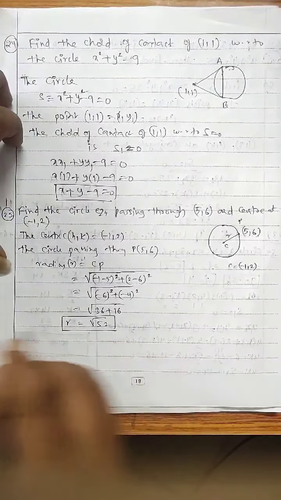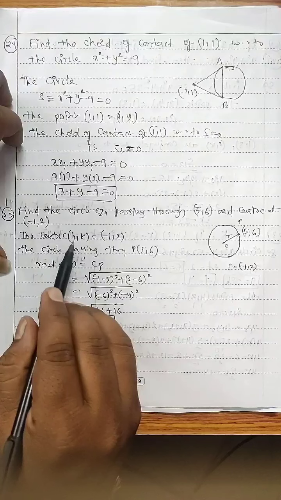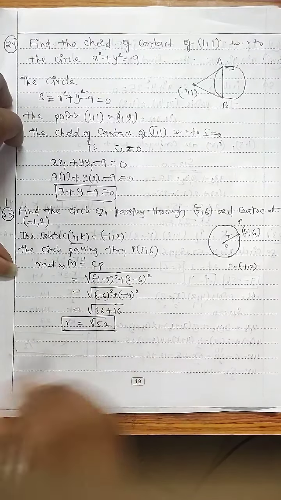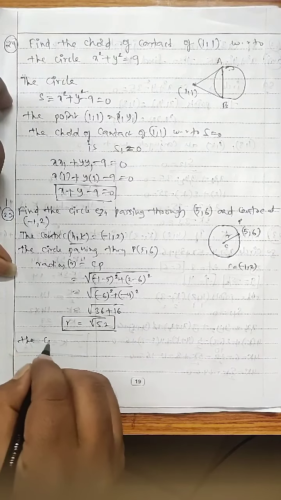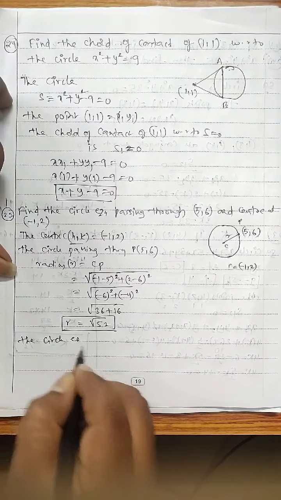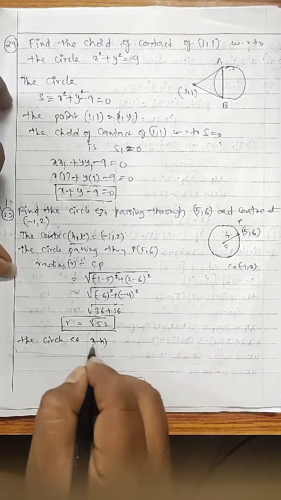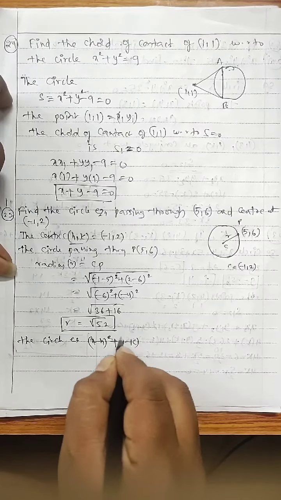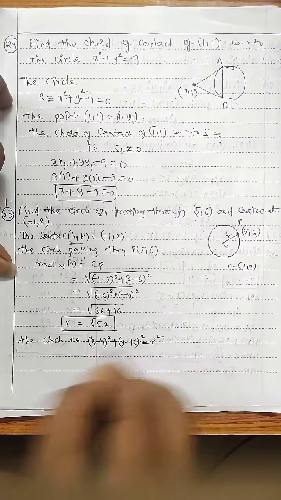Then what is the center (h, k) given here? (-1, 2). So when the center and radius are available, the circle equation is (x minus h) whole square plus (y minus k) whole square is equal to r square.